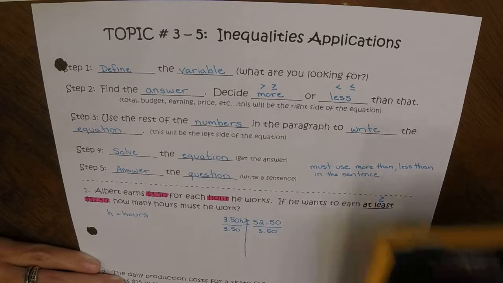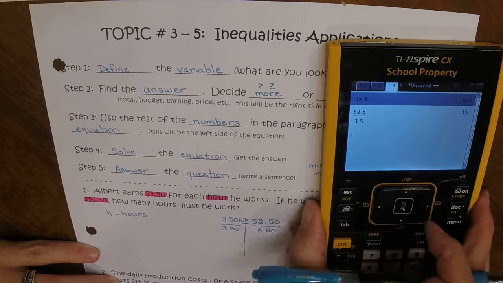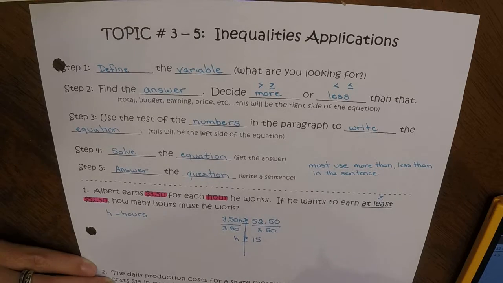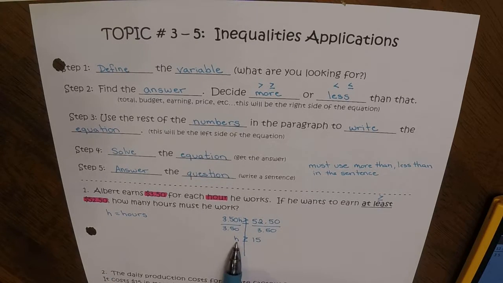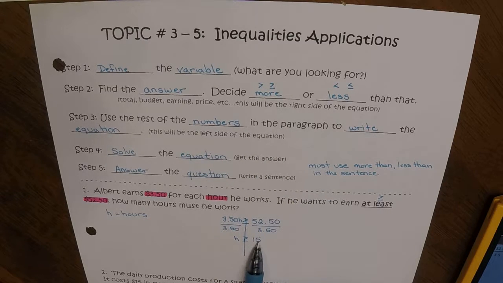And I'm going to need a calculator for that. So if I do 50 divided by 350, I get 15. So here's H greater than or equal to 15. Well, remember, what did H stand for? Hours. And then this was more than, right? We said that that symbol meant more than 15.